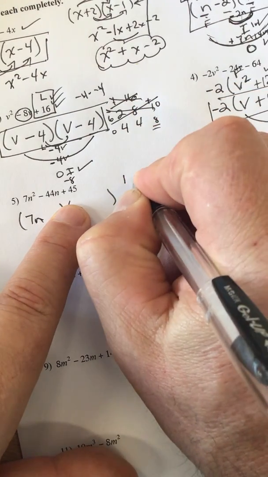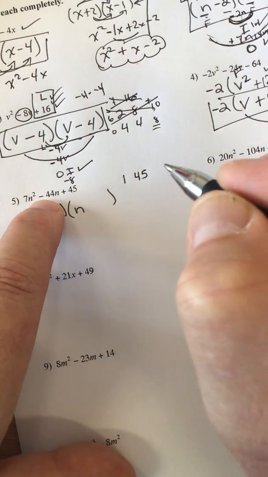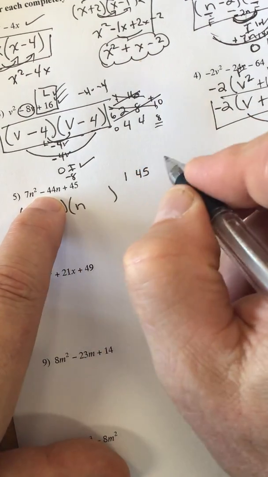Okay, 45 could be 1 times 45. That's probably not it, but I need a 44 there, so that if I subtract, we get 44.